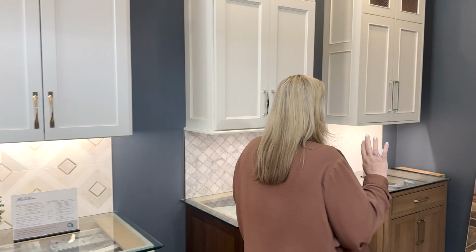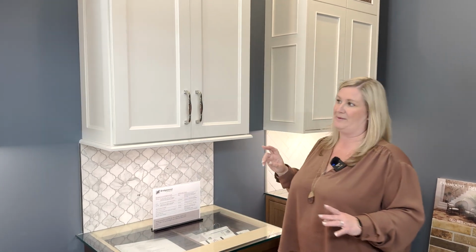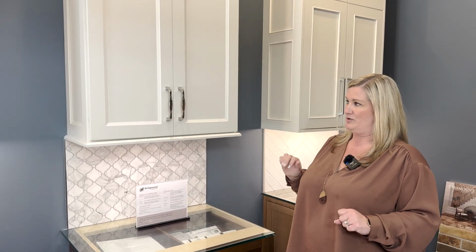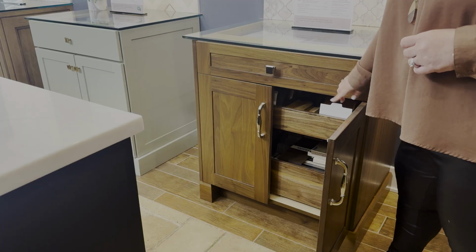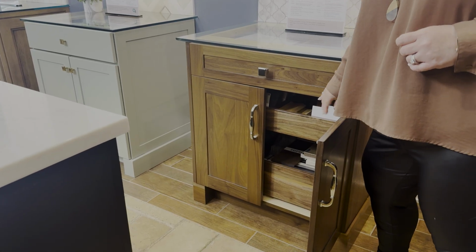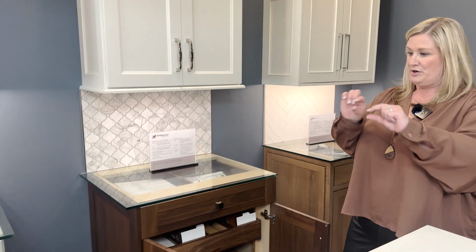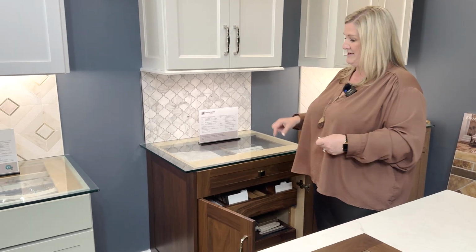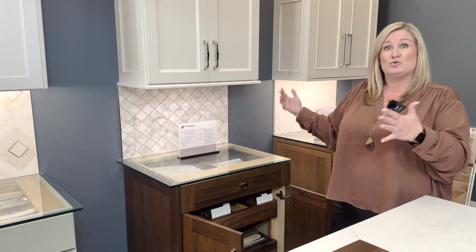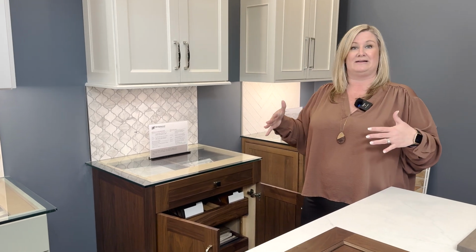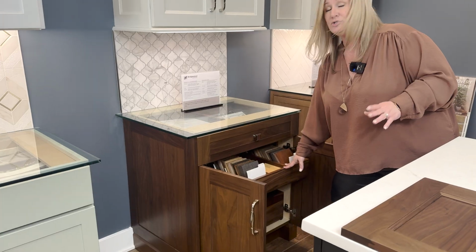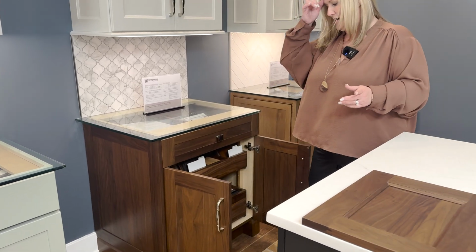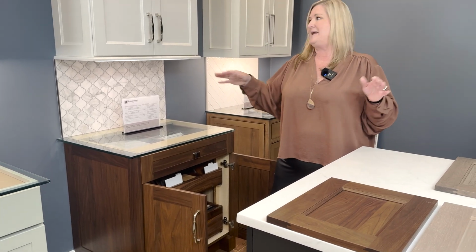We also have frameless and framed cabinetry. So frameless cabinetry is going to have just a cabinet box without a face frame. As you see here, it's a European style where you're going to have just the box frame on the inside, and that gives you some great access to that interior cabinet so that you can do things like roll out trays. You can do those in framed cabinets as well. You just get a little bit more space.